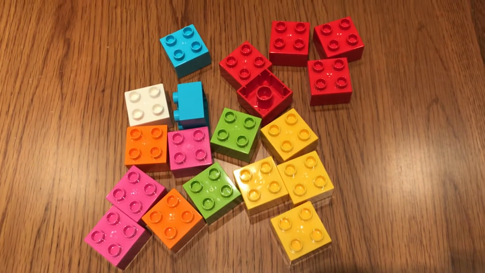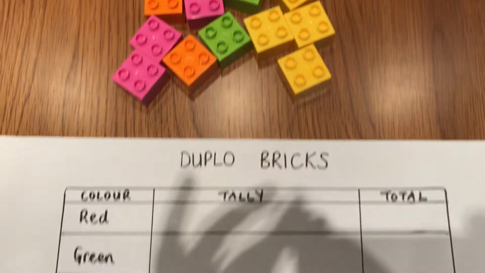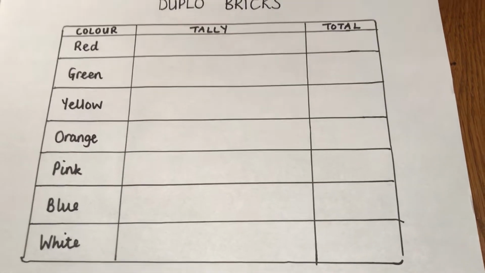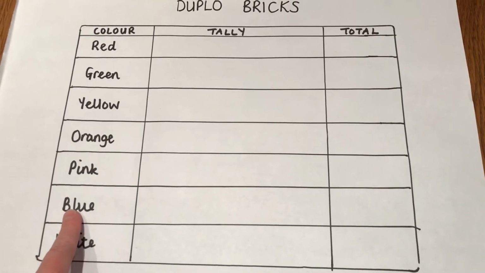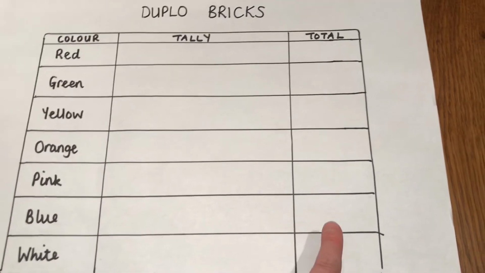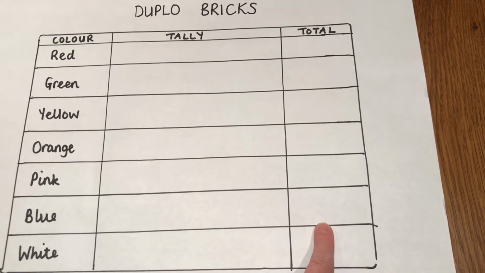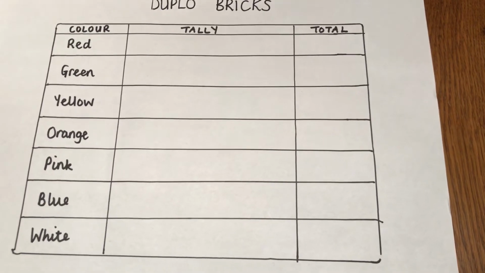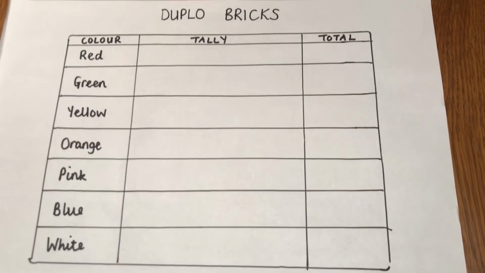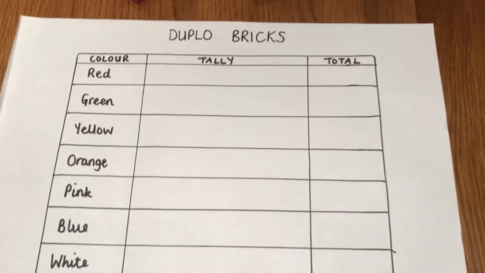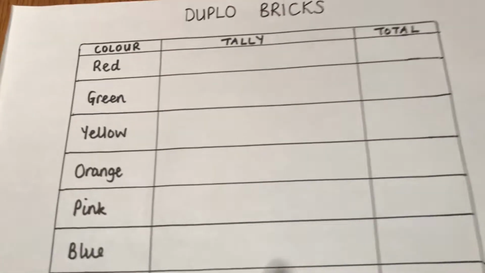So here is a tally chart that I have made. As you can see, I've got 3 columns. I've got the colours of my Duplo bricks, where I'm going to write my tally in, and the total number of blocks that are that colour. I don't know if any of you can remember, but when you do a tally, we draw lines, and then for number 5, you draw one across. And I've got a little rhyme to help you with that. So you can help me.